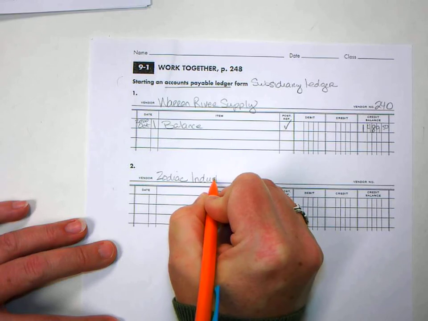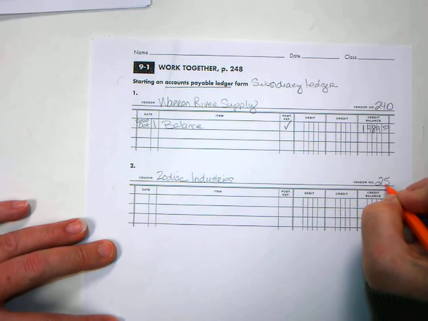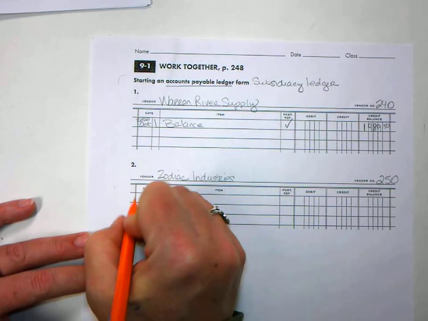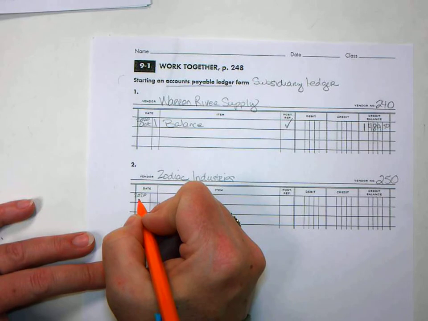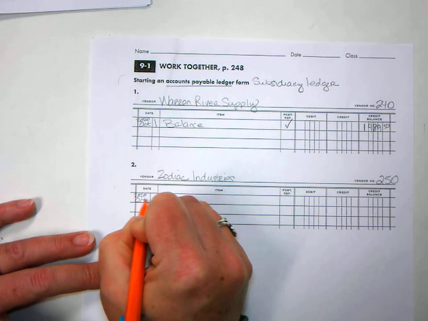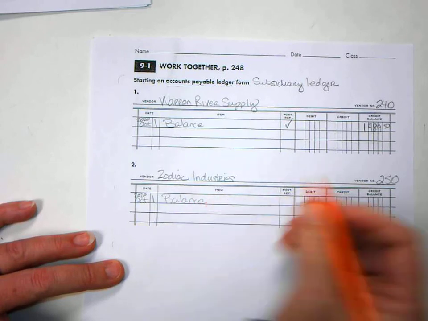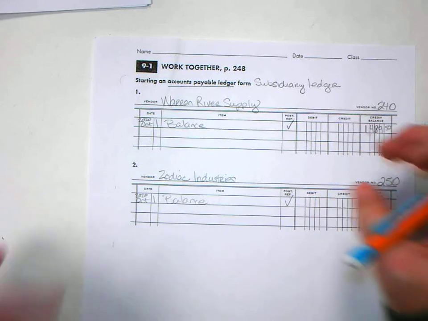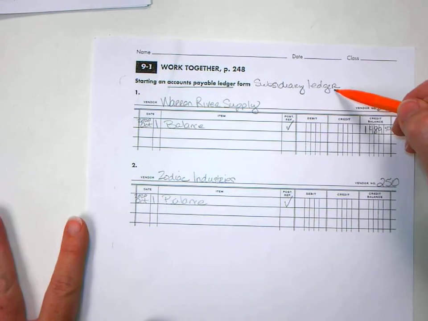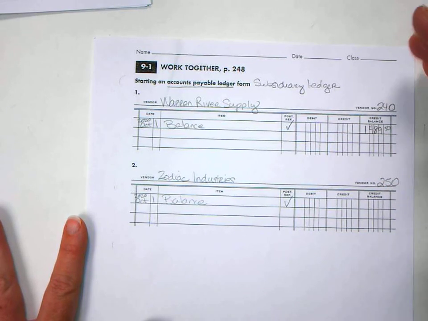Okay, so Zodiac Industry is our other vendor. And they are vendor number 250. And this one's also on October 1st. And this is just the balance. So we're setting this up. We will post these into their own ledgers. Excuse me. This is where we are going to post. Sorry, misspoke there.